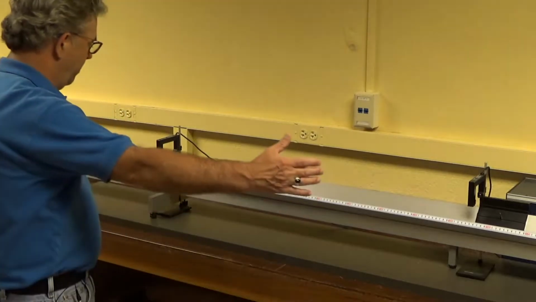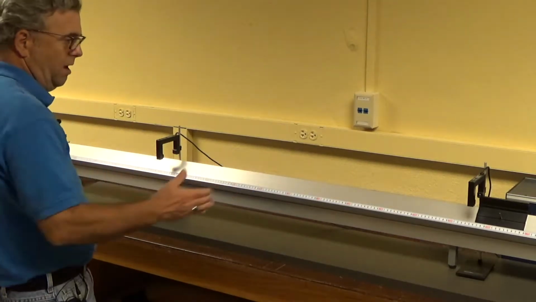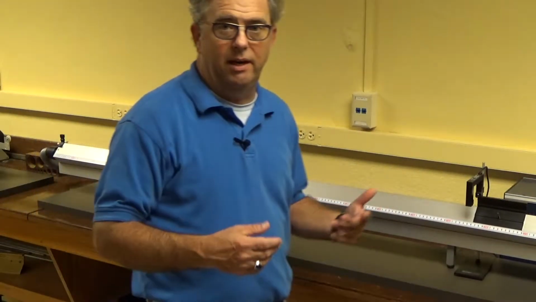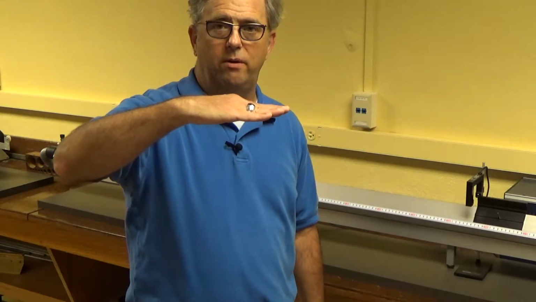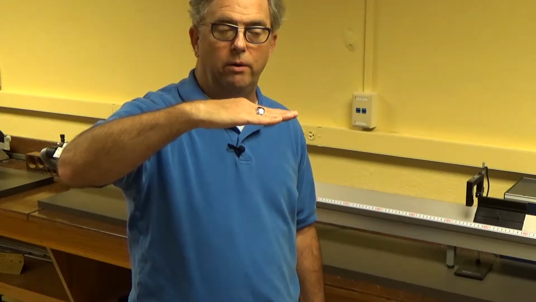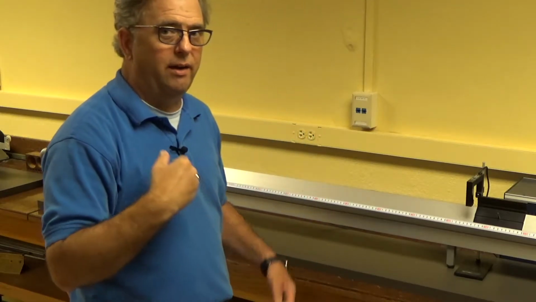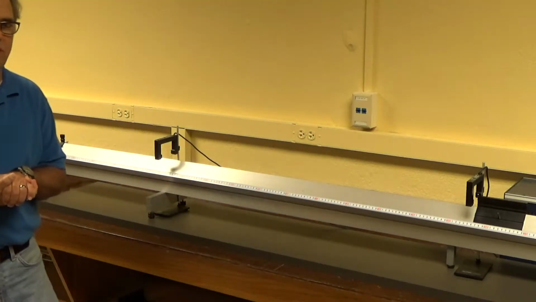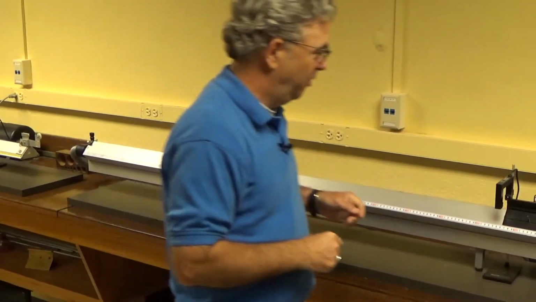Now, if the air track is horizontal, I shouldn't expect to get any acceleration. If you're horizontal, the acceleration is equal to 0. If you're vertical, the acceleration is equal to g. And everything in between, we'll leave that for later.